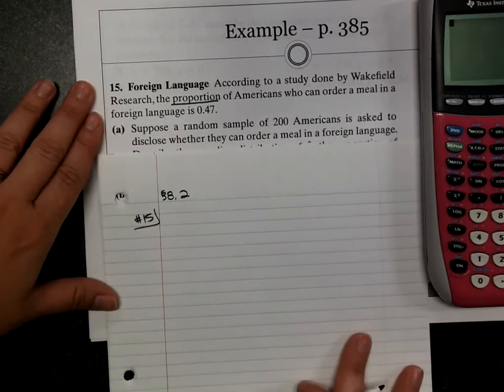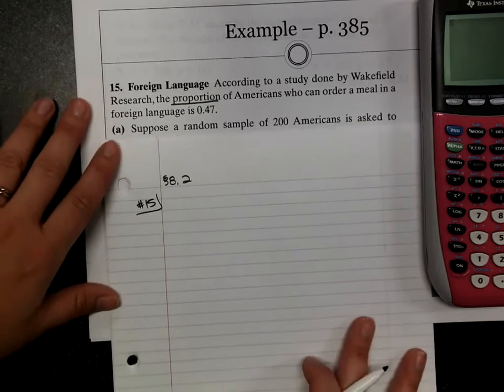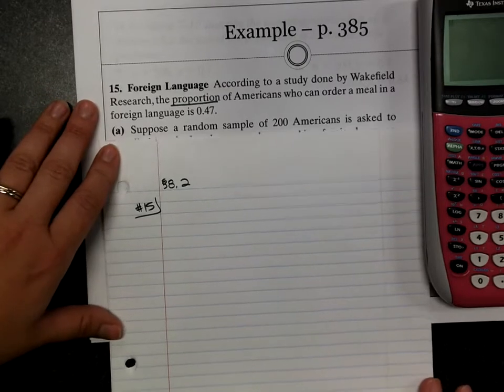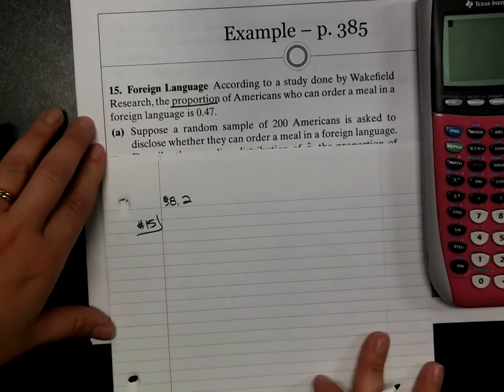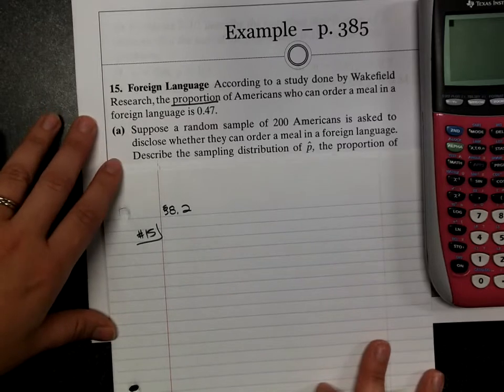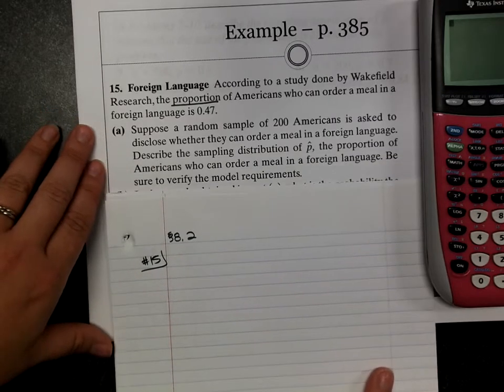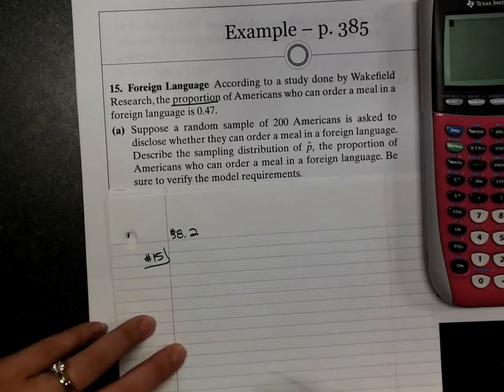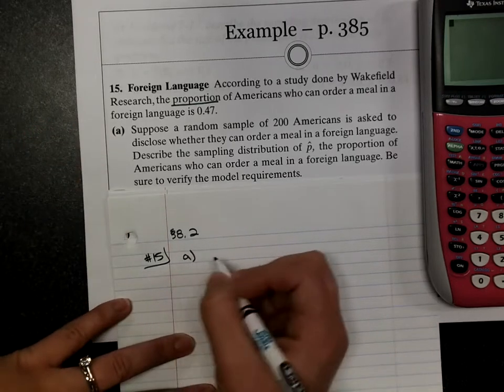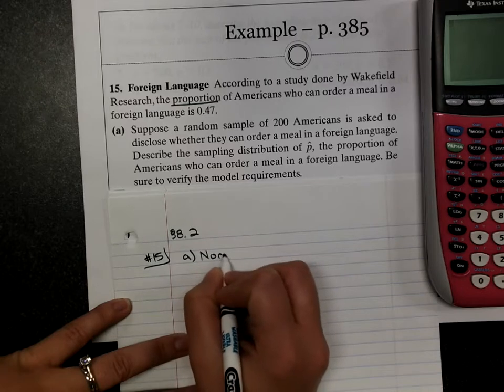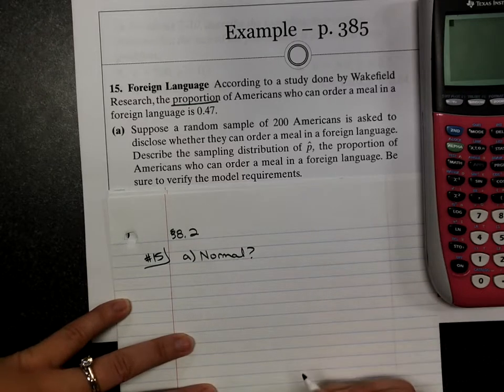a proportion here. It says, Part A, suppose a random sample of 200 Americans is asked to disclose whether they can order a meal in a foreign language. Describe the sampling distribution of Americans who can order a meal in a foreign language. Be sure to verify the model requirements. So in order to describe the distribution, the first condition is the shape. We want to see if we can say that it's normal.